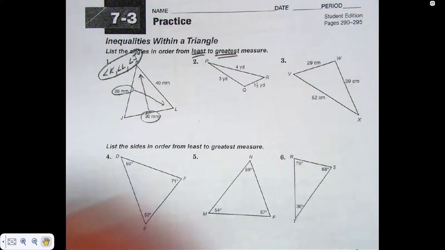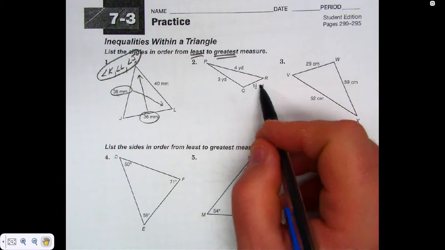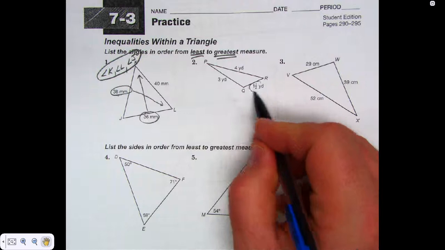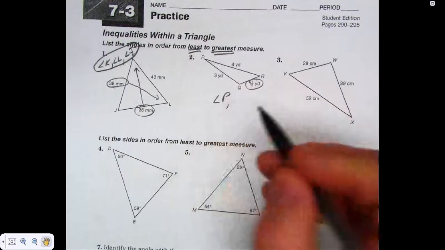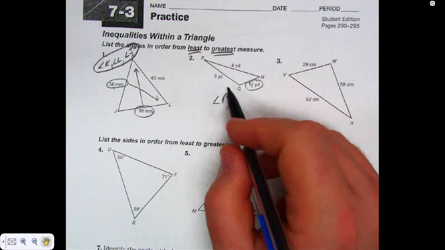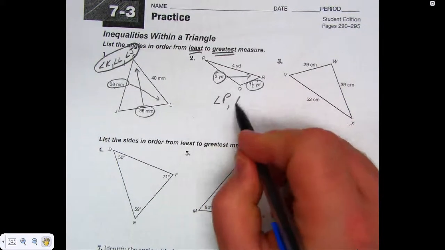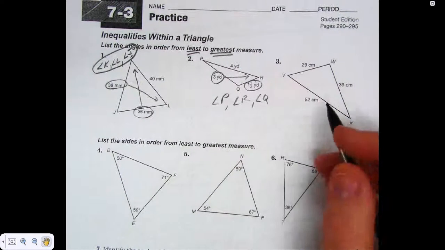Here. What's the smallest? To find the smallest angle, I need to find the smallest side. 1.5. So that's what? Angle what? Then what's next? Which is angle what? And then angle what? Q. We can do that, can't we?